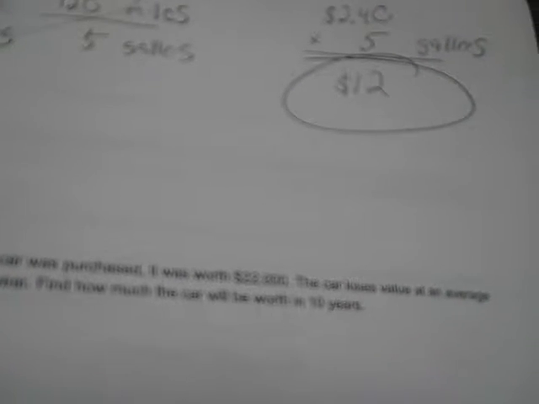When a new car was purchased, it was worth $22,000. The car loses value at an average rate. Put that loses, okay? It loses at 10% per year. Find how much the car will be worth in 10 years. Now, I want you to draw this little circle and put 100% above it. And this piece here is 10%. So how much would be out here? 100 minus 10 probably. It's 90, okay?